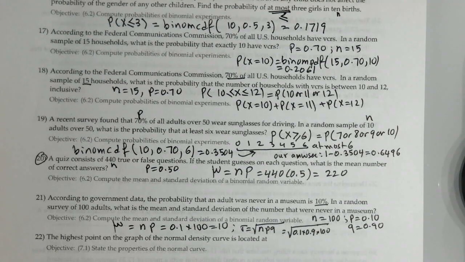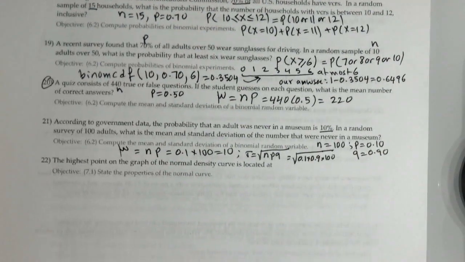Okay, now we're going to do the questions pertaining to chapter 7, probably 8.1 as well. It's all normal probability. So we'll begin with question 22.